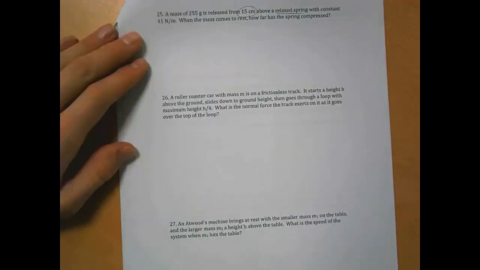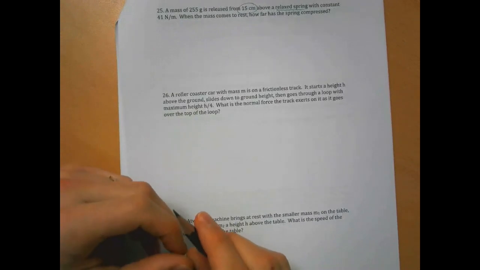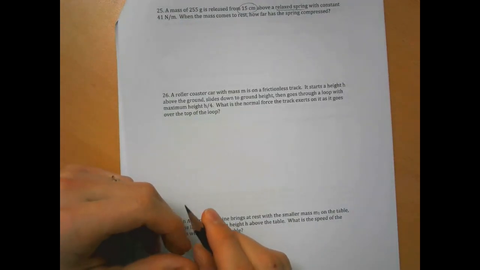So Yoonjung, what kind of energy do we start with? Think about it. There are 3 possibilities. We have kinetic energy, gravitational potential, spring potential. Is the mass moving at the beginning?